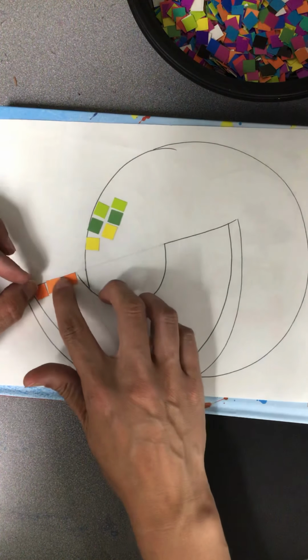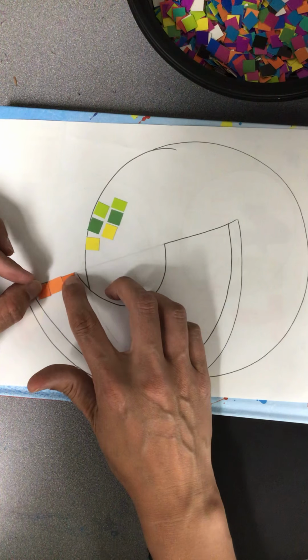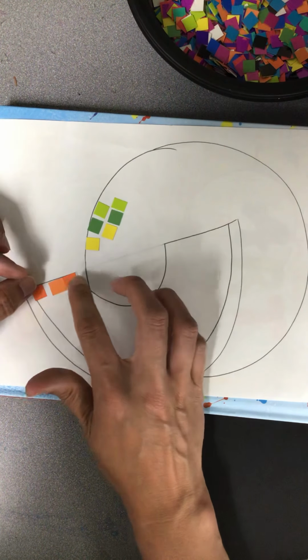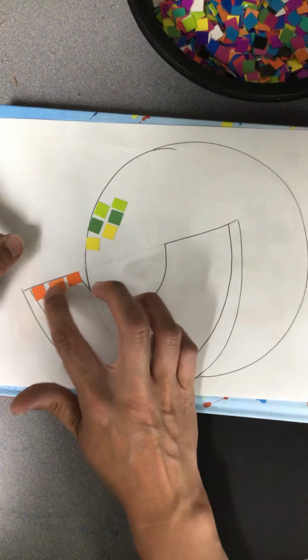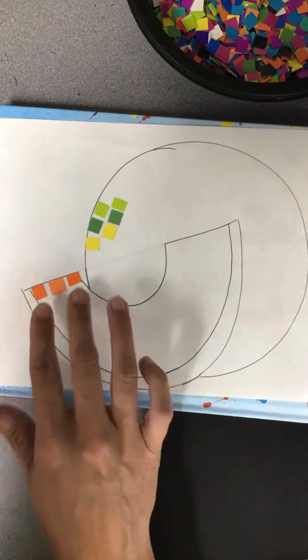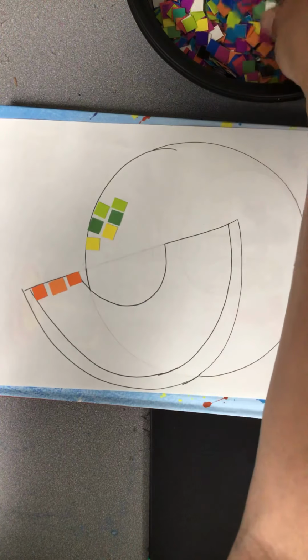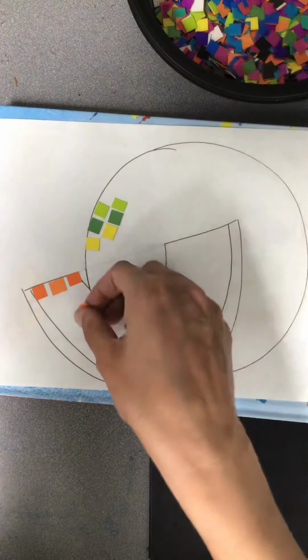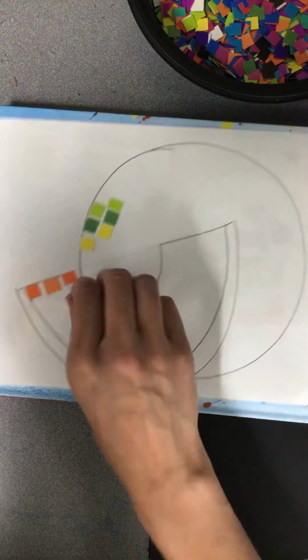Some students wanted theirs to be touching, so that the squares are really, really close together. Some of them liked the more mosaic look, where it looks like there's almost like concrete or plaster in between, so they left spaces. I'm going to leave it with the spaces so that it looks more like a tile mosaic.